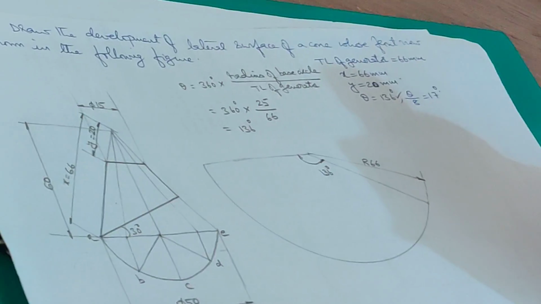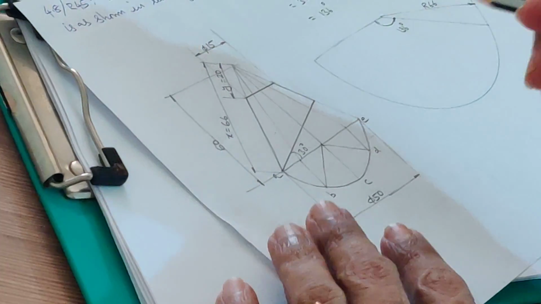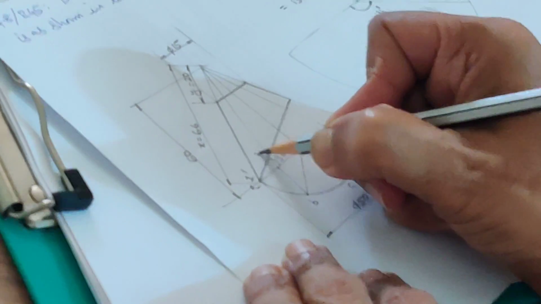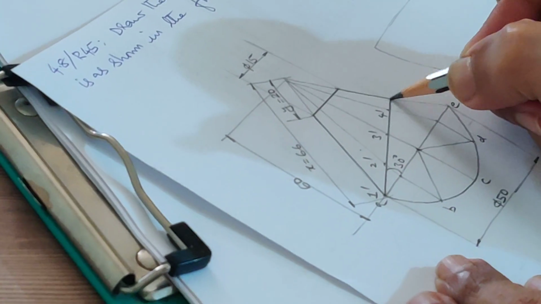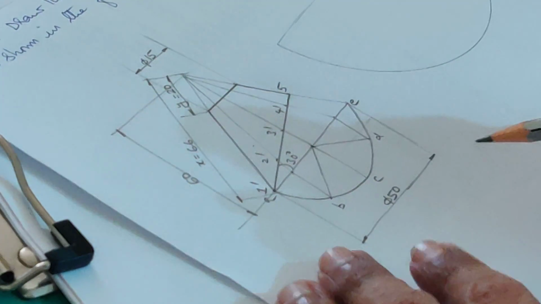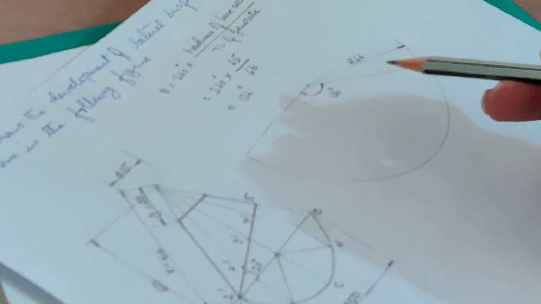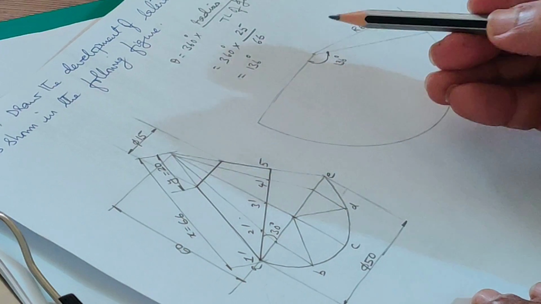Now what is to be done? Let us consider this cutting plane now. Let me mark the section points starting from this end: 1 dash, 2 dash, 3 dash, 4 dash and 5 dash. Now if you have to transfer these points onto the development, this length whatever you have corresponds to 66.